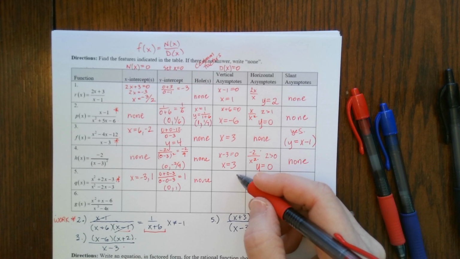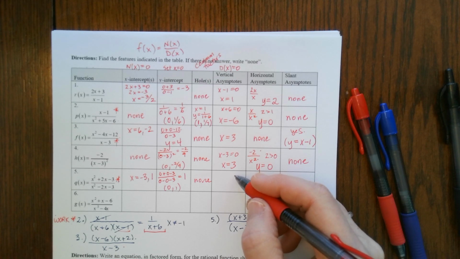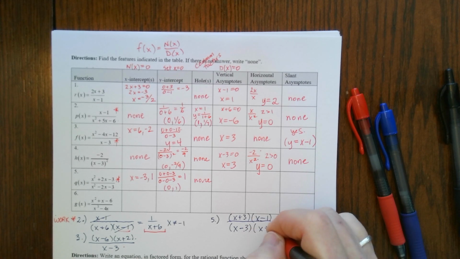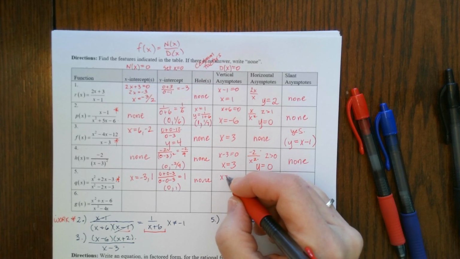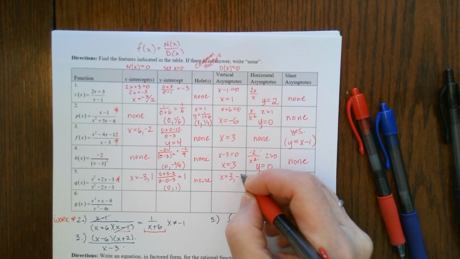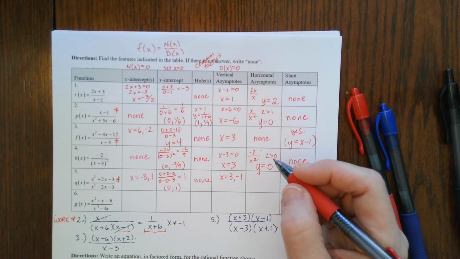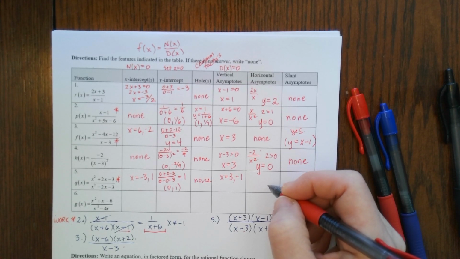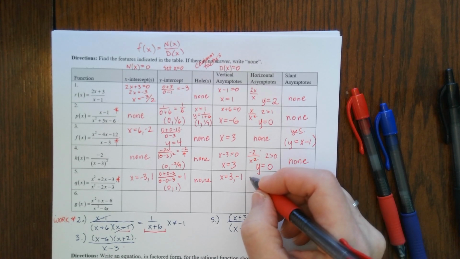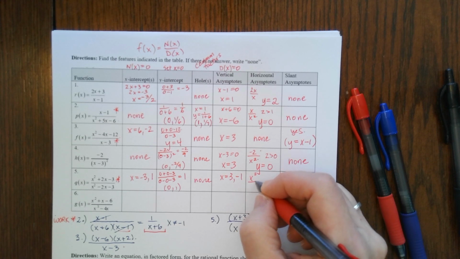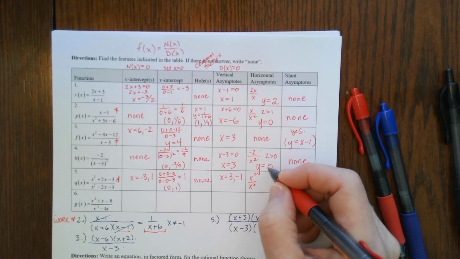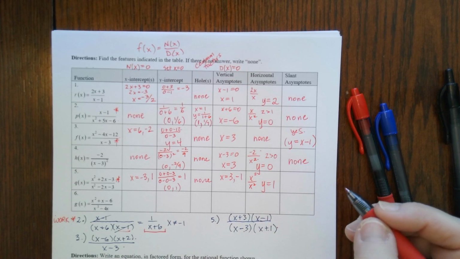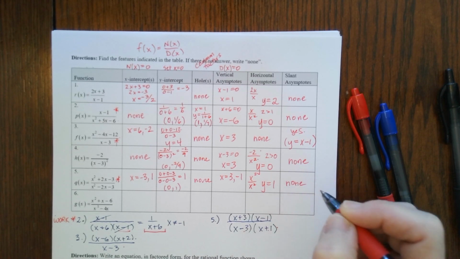Vertical asymptotes occur when the denominator is 0. So that's, looking down here, it looks like we're going to have x equals 3 or x equals minus 1. And then horizontal asymptotes, let's see, the degree in the top, leading term is x squared, degree in the bottom is 2, x squared. So our horizontal asymptote is going to be y equals 1, and we have no slant asymptotes.